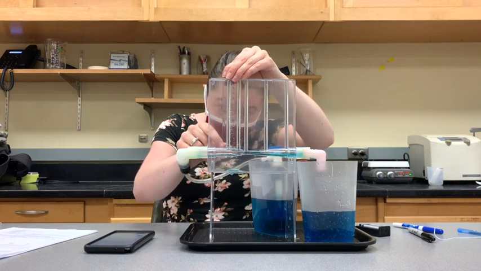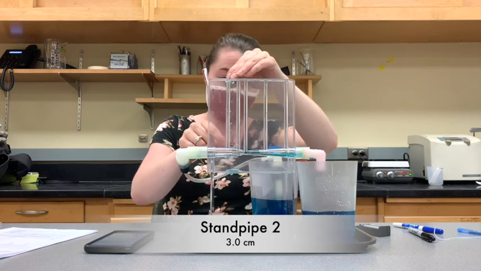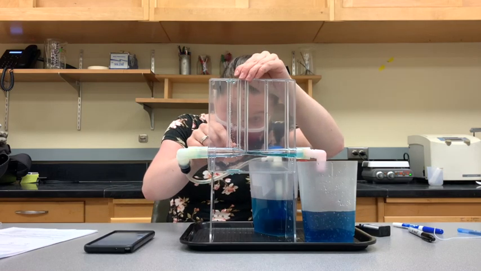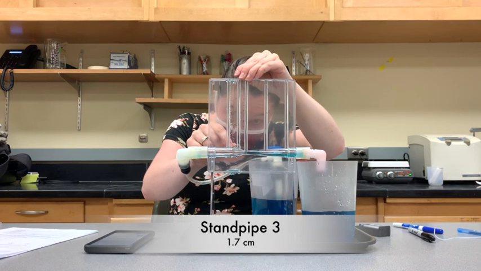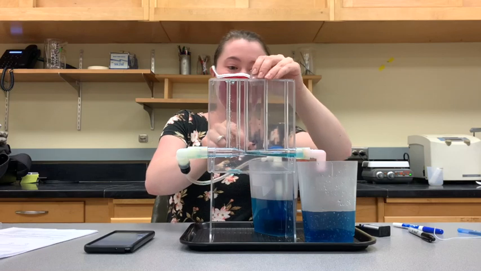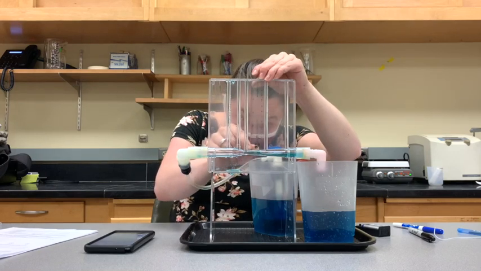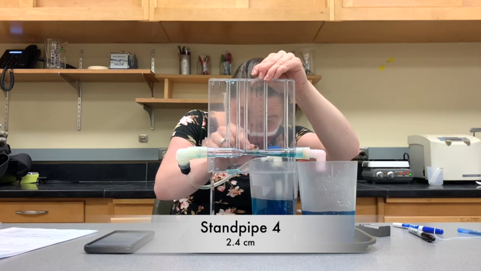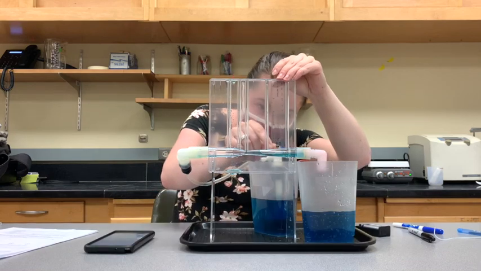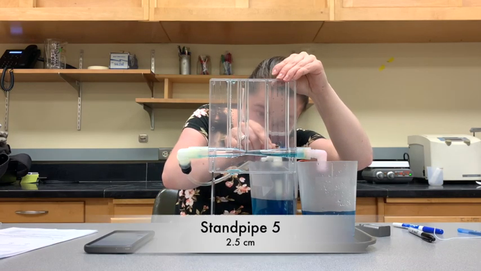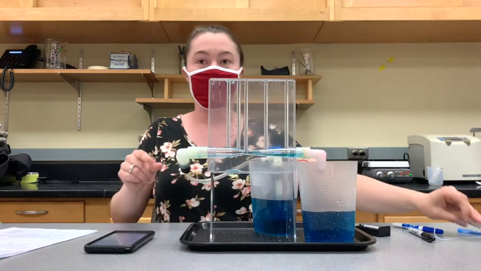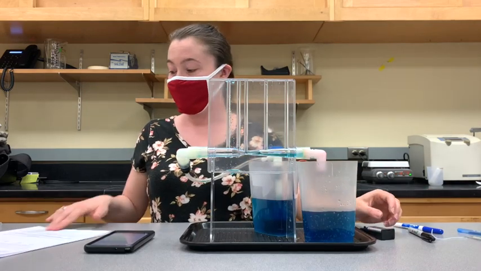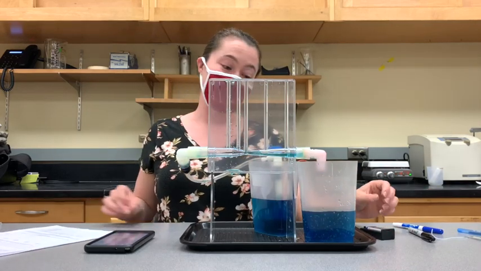Manometer 2, we have 3 centimeters. Manometer 3, we have 1.7 centimeters. Manometer 4, we have 2.4 centimeters. And manometer 5, we have 2.5 centimeters. You can go ahead and put that data on partially closed position 1 on your worksheet.